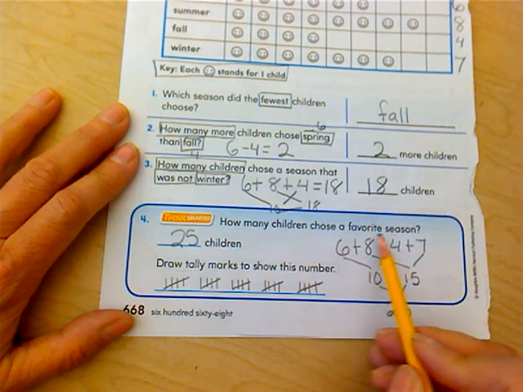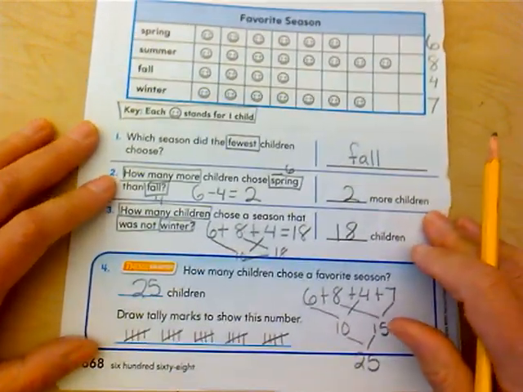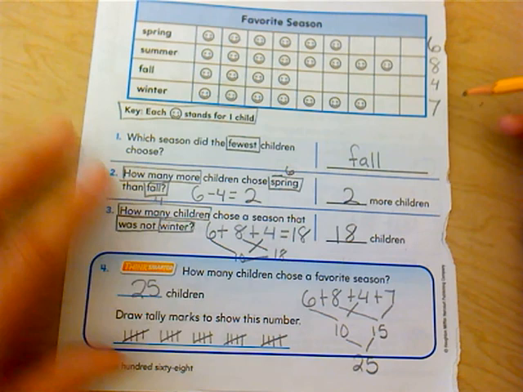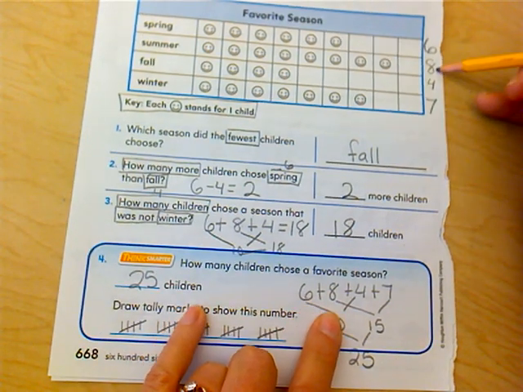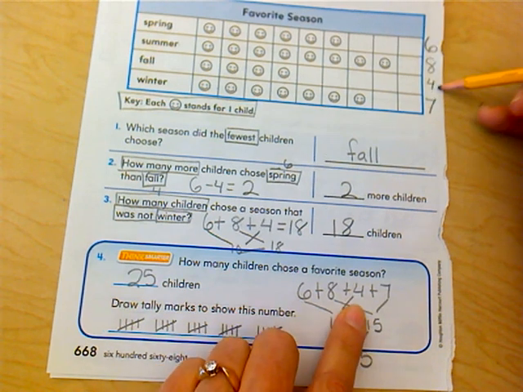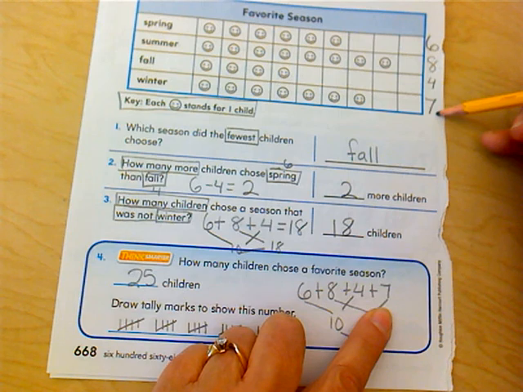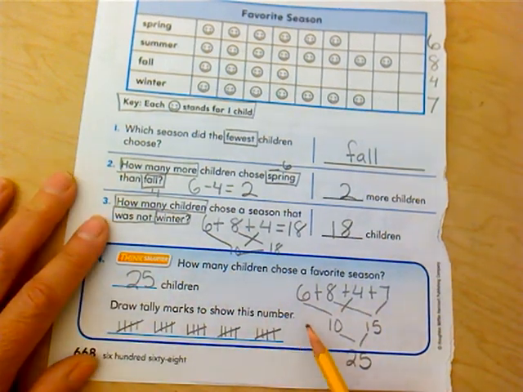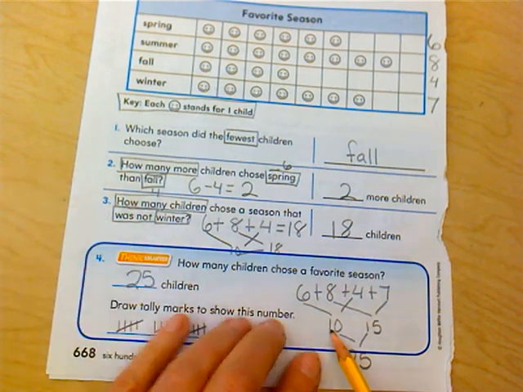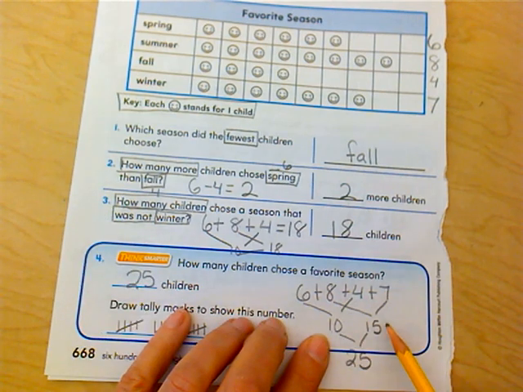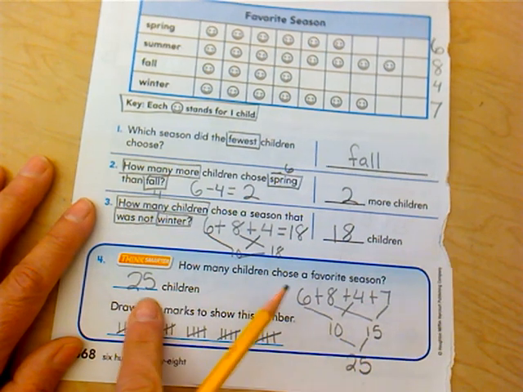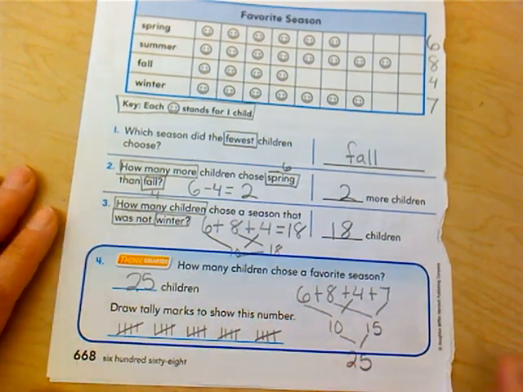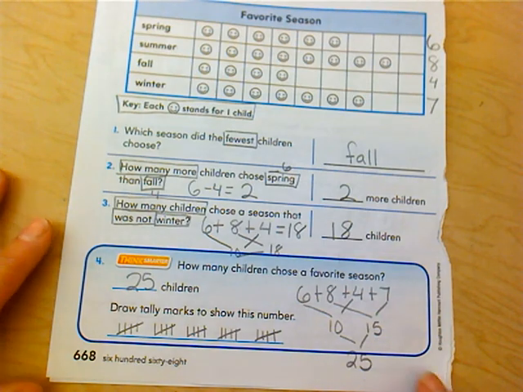How many children chose a favorite season? Well, I'm going to need to go back and see how many kids took the survey. There were 6 who said they liked spring the best, 8 who said they liked the summer the best. There was 4 that said they liked the fall the best, and there was 7 that said they liked the winter best. So if I add those together, 6 plus 4 is 10, 7 plus 8 is 15, 15 plus 10 is 25. So there were a total of 25 children who chose a favorite season.